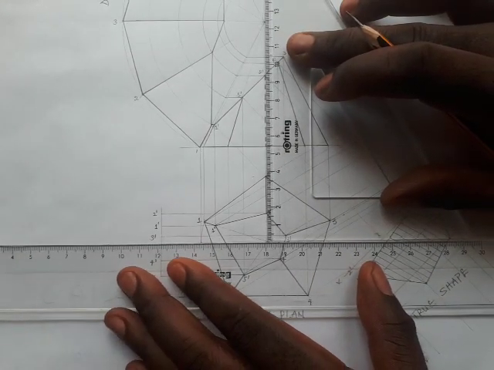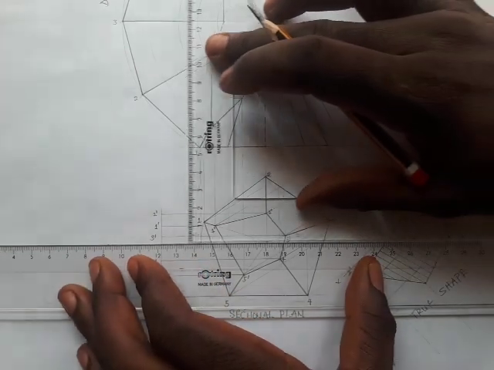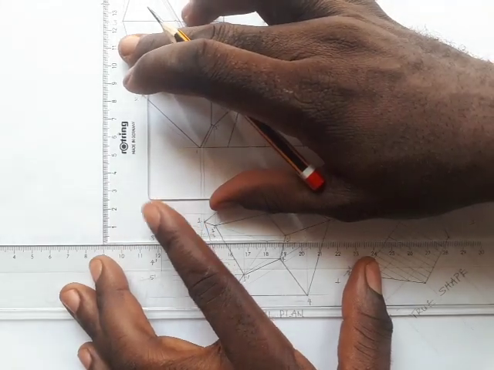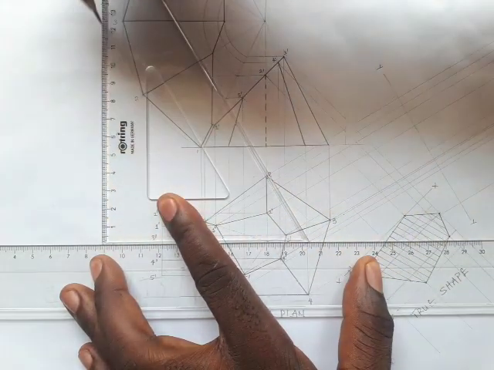Once again, apologies for the noise. There's a construction ongoing in my compound, so that's why you're hearing a lot of noise. So draw a vertical line, thin line, just draw it there.